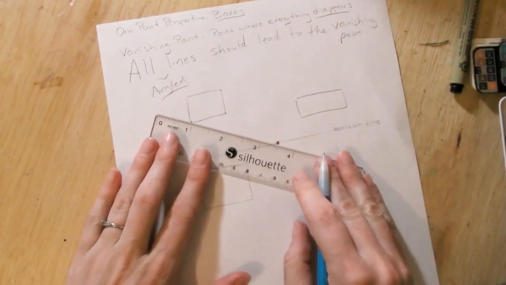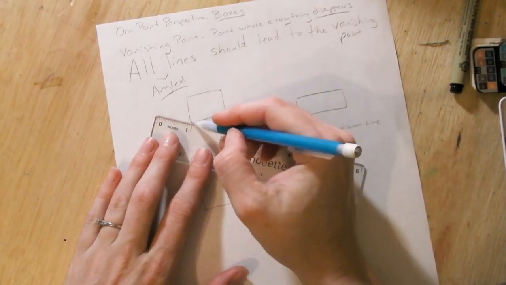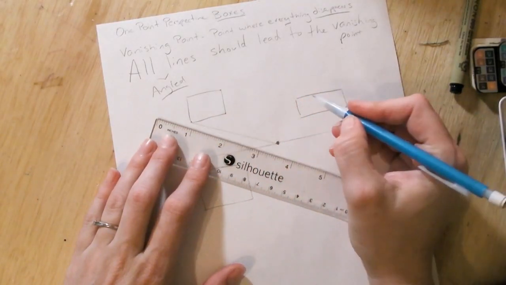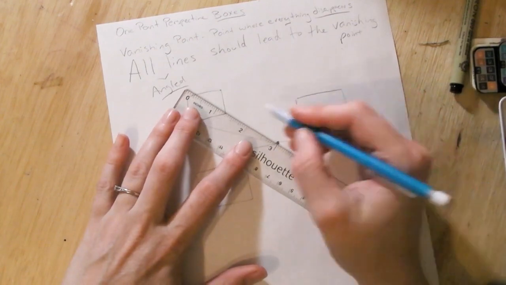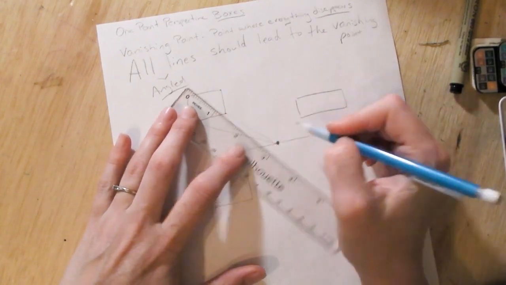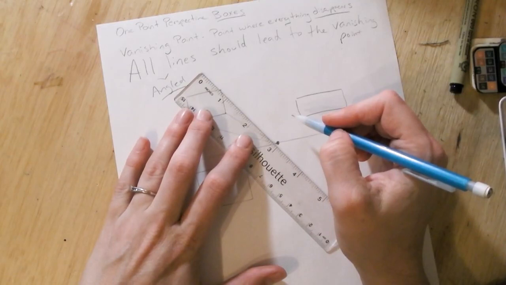So here I am drawing the square, which is above the vanishing point, and I'm lining up the corner of the box to the point. You're going to be able to see the underside of the box because it is above the vanishing point.